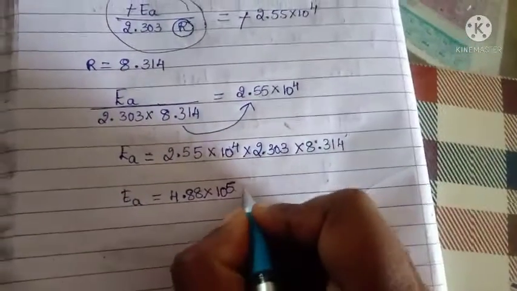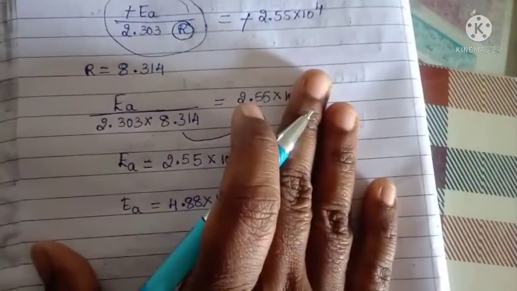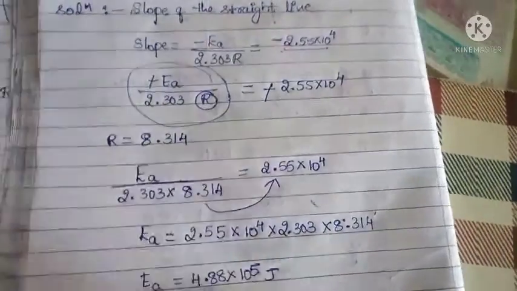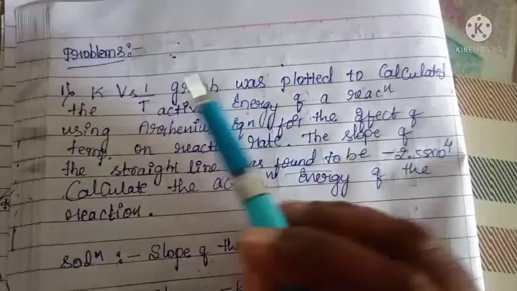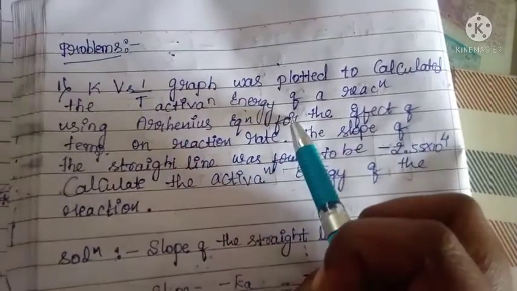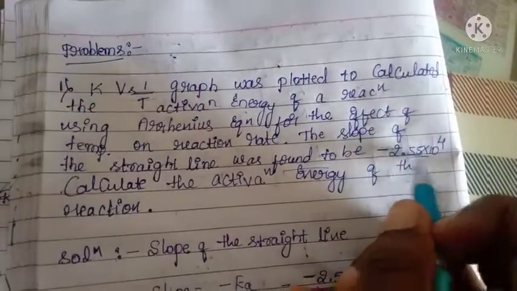10 to the power of 5 joule. This is all about one of the problems on effect of temperature on rate of reaction. Here this is the problem. You have to observe that a K versus 1 by T graph was plotted to calculate the activation energy of a reaction by using the Arrhenius equation. They gave a slope.